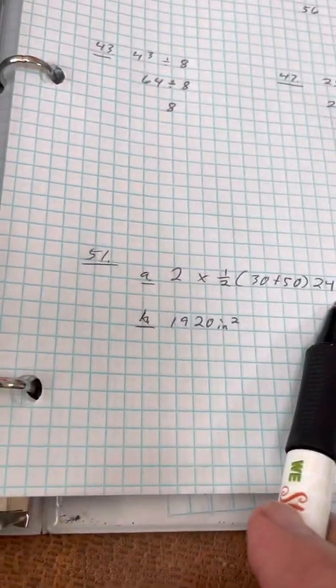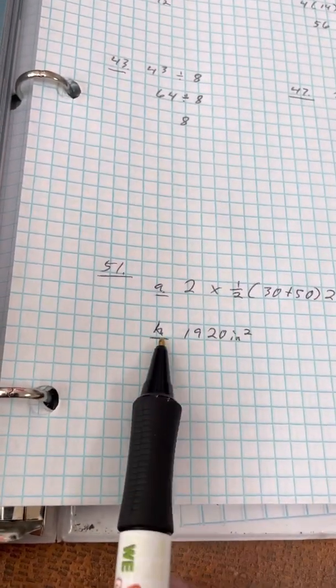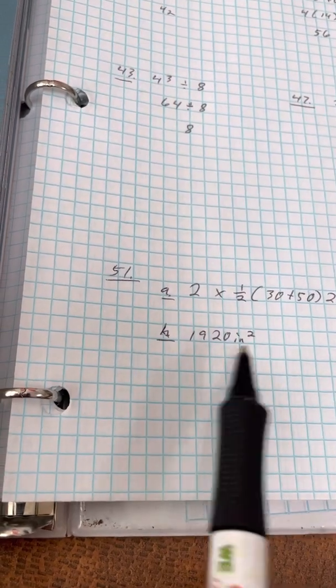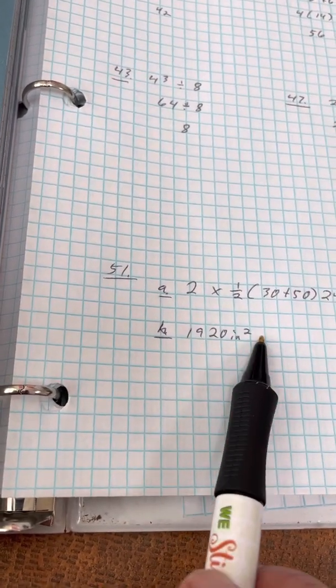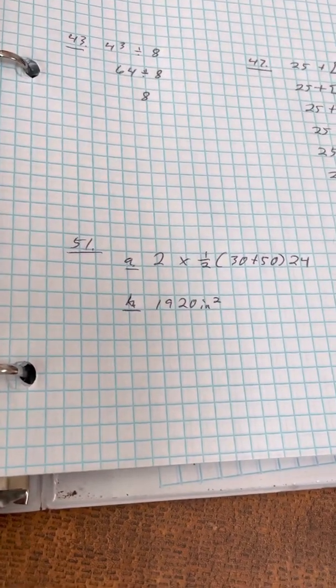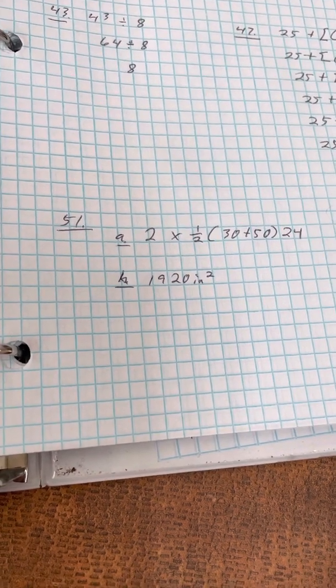So here's the formula for part A. Here's the answer for part B. 1,920 inches squared is what you're going to need for those 2 side panels.